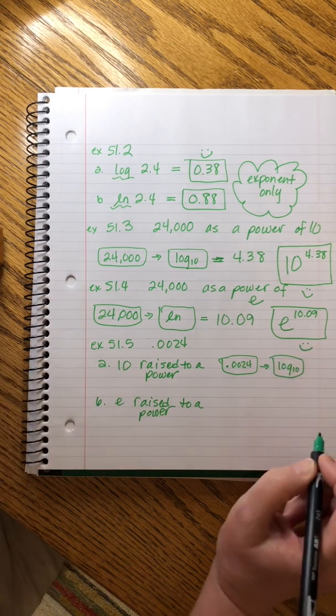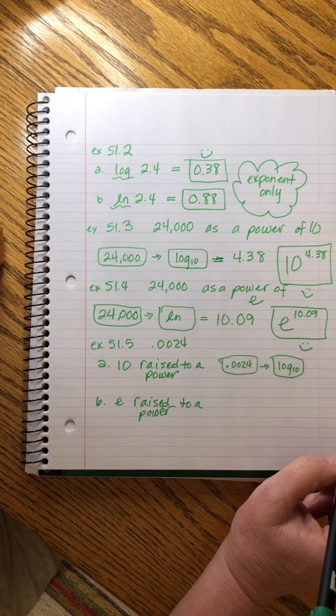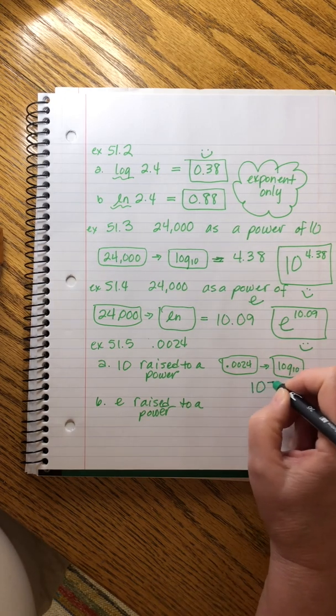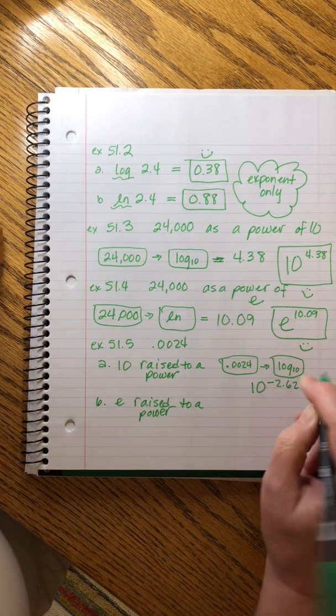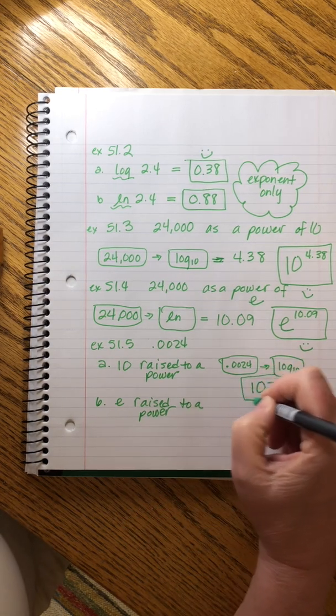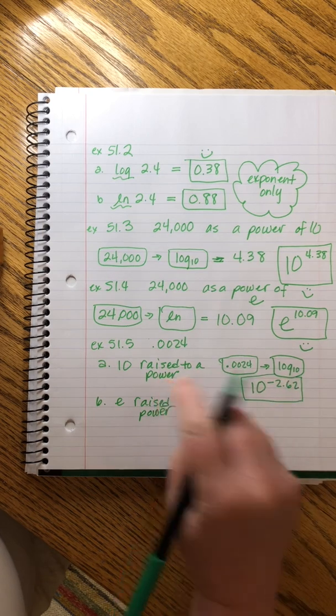And the answer that we'll get can be rounded to minus 2.62. We're rounding to 2 decimal places in all of these. So that's our answer. That's raised to a power.